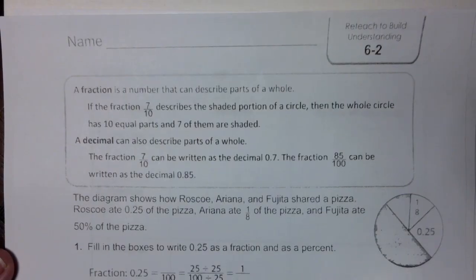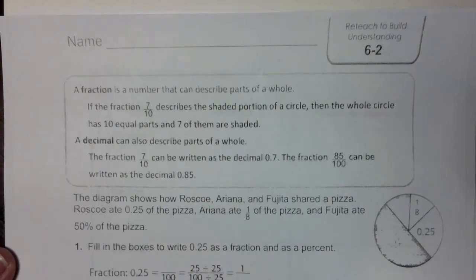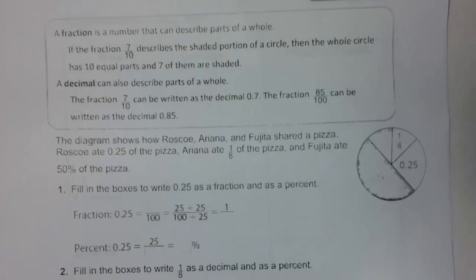That's what that would mean. A decimal can also be used to describe parts of a whole. The fraction 7/10 can be written as the decimal 0.7, and the fraction 85/100 can be written as the decimal 0.85. Because this is a tenths position and this is a hundredths position, that would be 85/100. Okay, all things that we're supposed to already know.